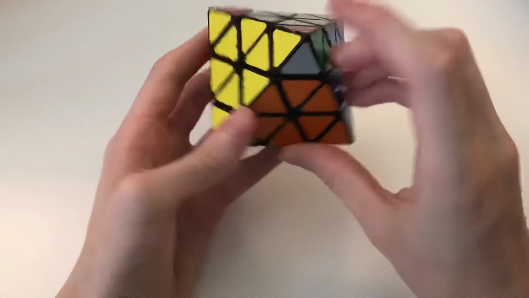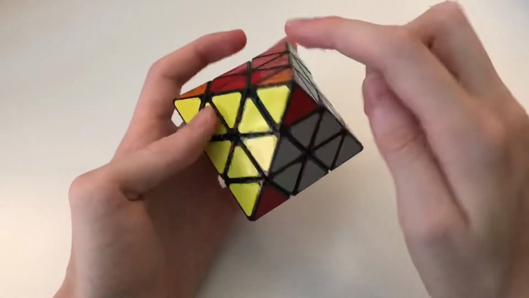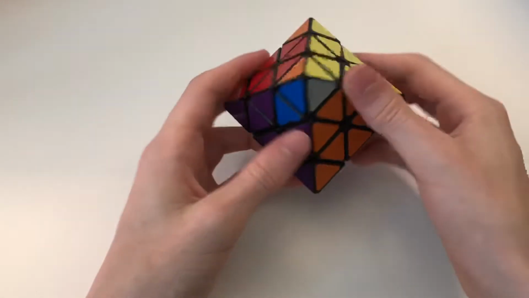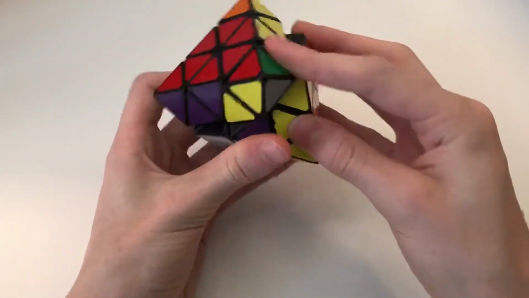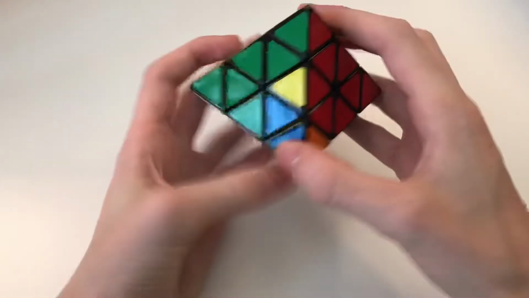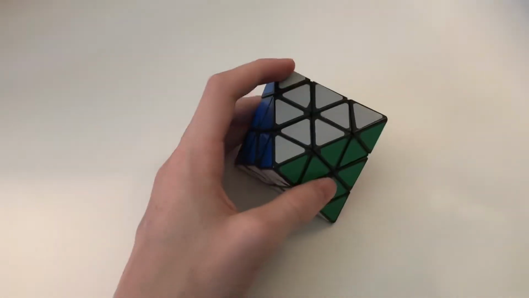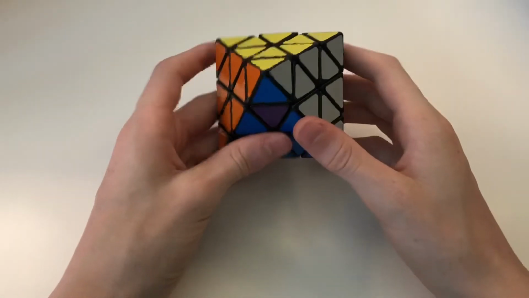So for example here, this doesn't go here, it goes here, so we want to sledge in this direction, and then cancel into the next sledge. Very simple.